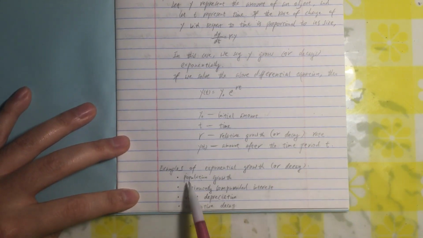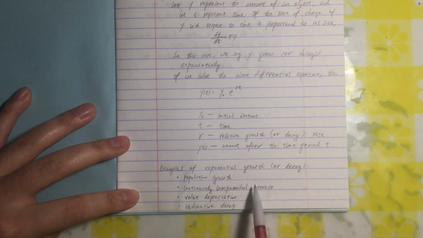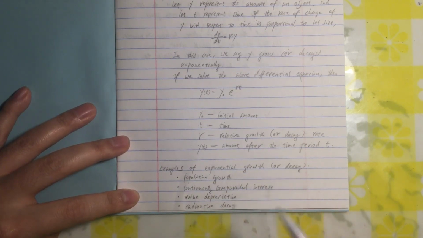In general, population growth or continuously compound interest can be considered as exponential growth. And value depreciation and radioactive decay can be considered as exponential decay. Next, let me show you some examples.